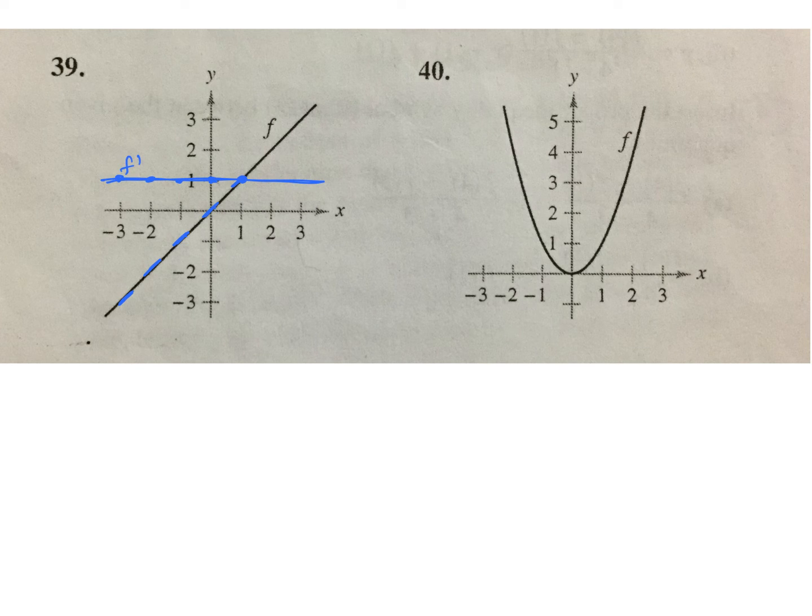So that is my f prime graph, because my slope of f is 1 everywhere. So there's my y equals 1. There's my f prime graph. See how that worked? All right, let's do it again.